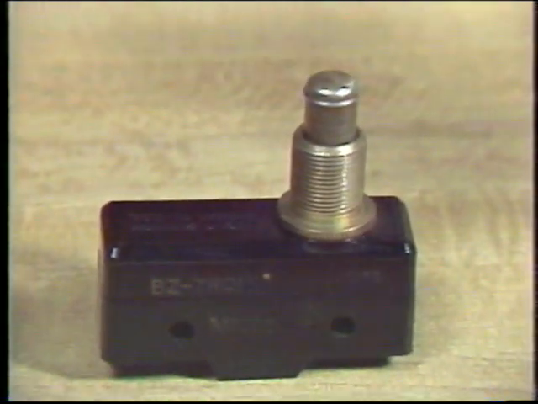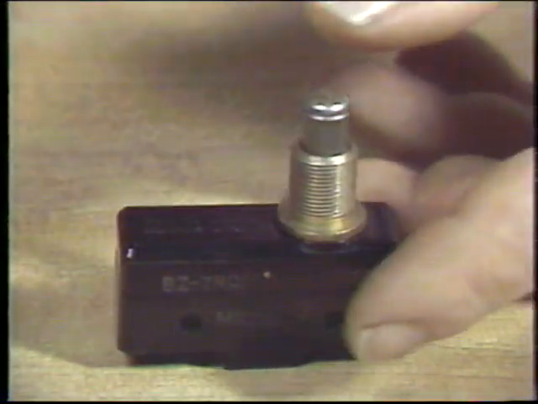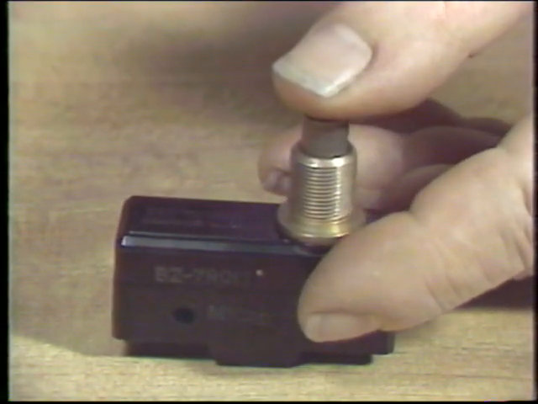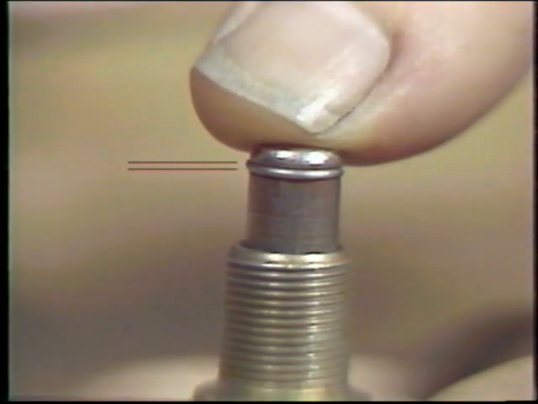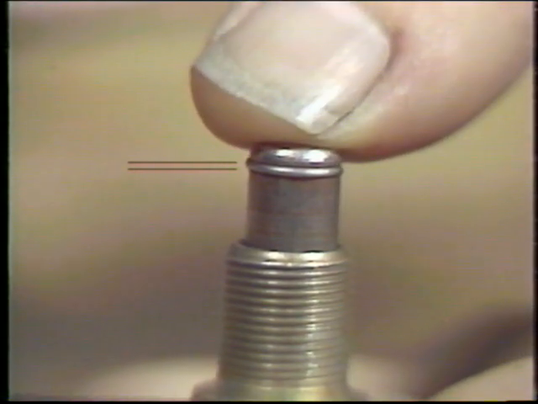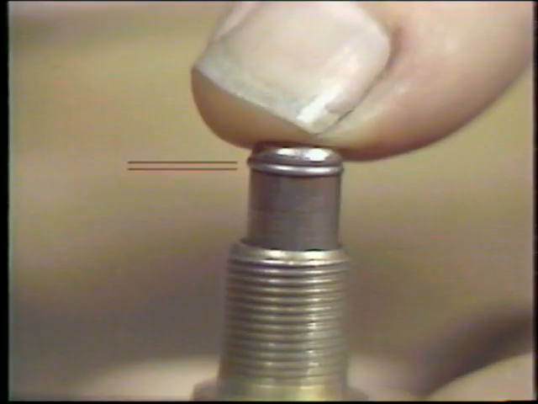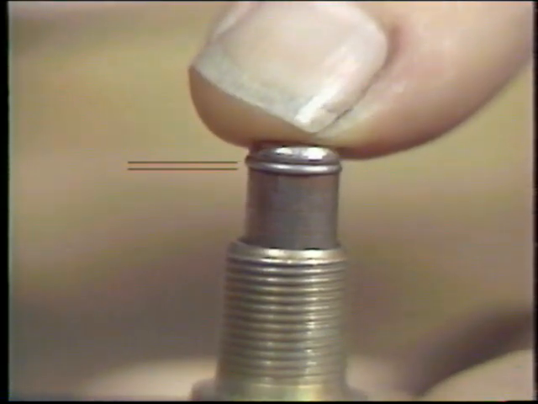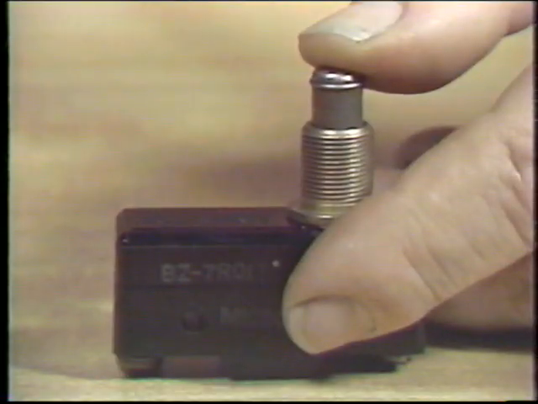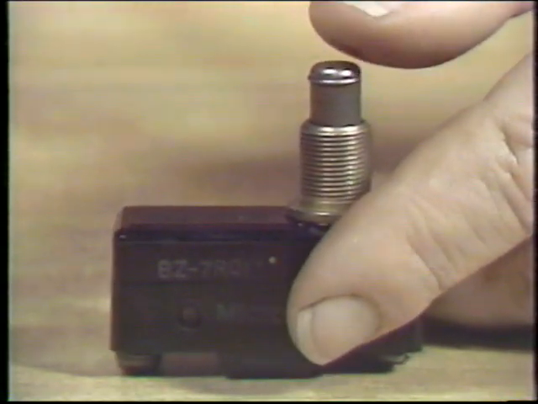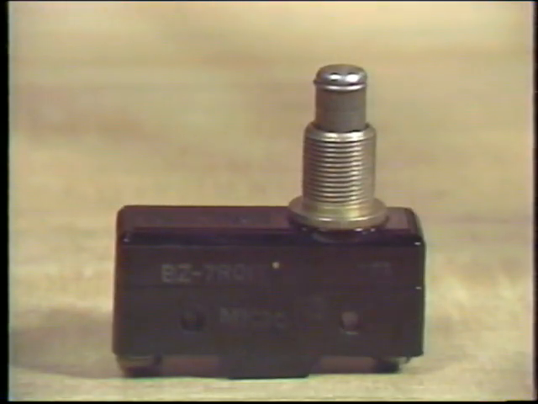Precision switches are designed to operate when moved to a precise position. They normally require very little motion to open or close a circuit and are used as limit switches to stop the motion of retractable landing gear at an exact position, either up or down.